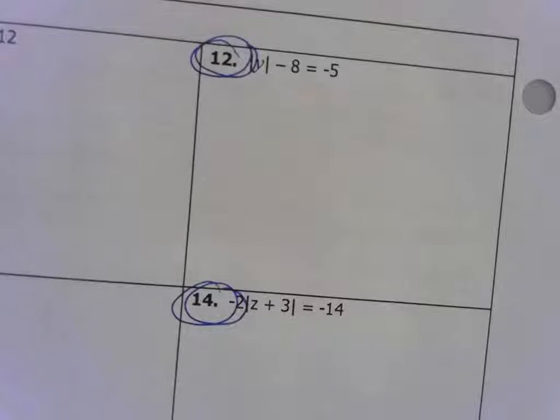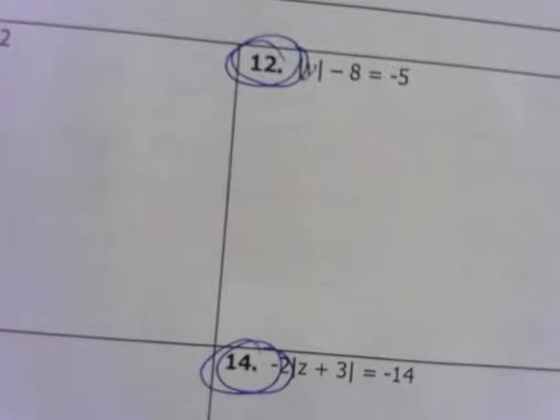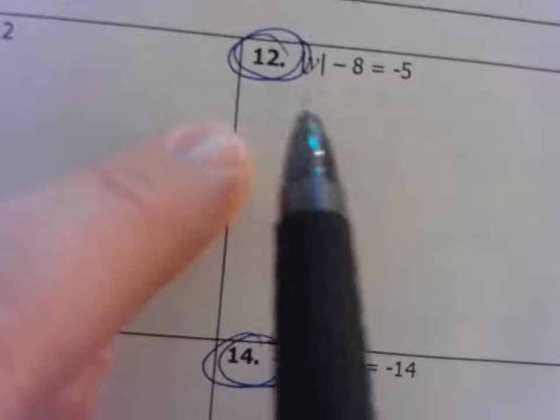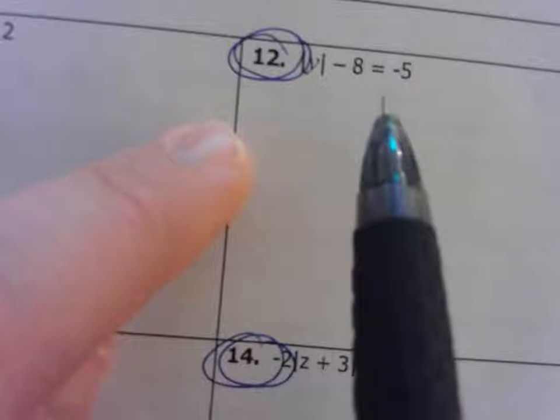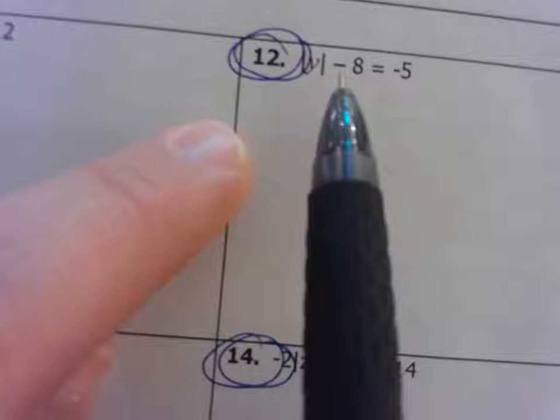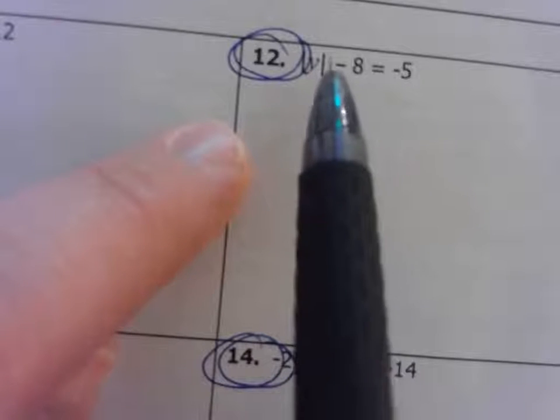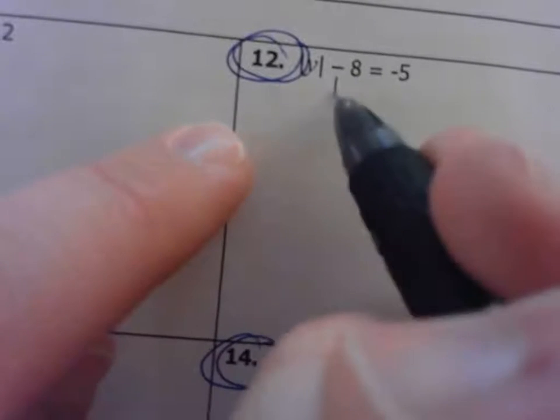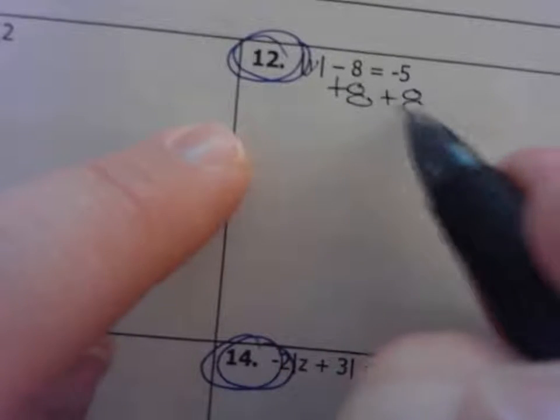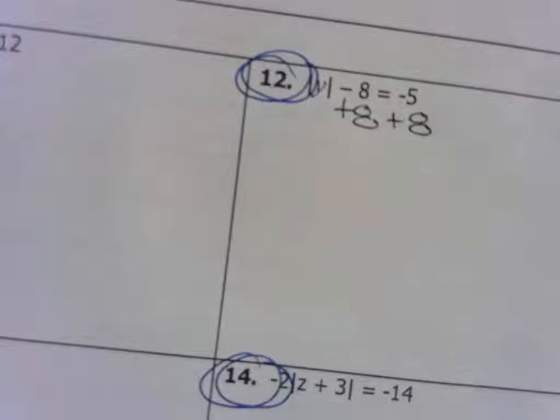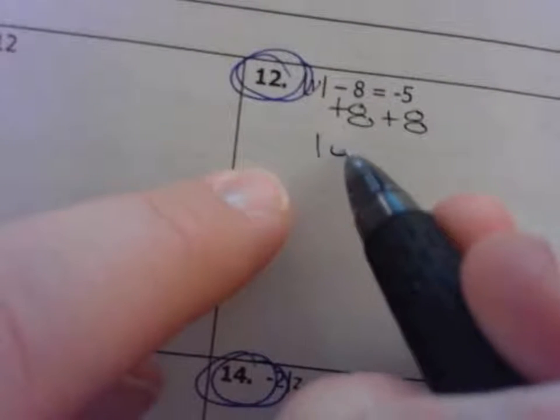So first thing you need to do is you need to isolate the absolute value. As I look at 12, what that means is get rid of any number that is outside the absolute value sign. So as I look at 12, what number is outside the absolute value sign? Negative 8. Now you treat this just like a normal equation. If I have a negative 8, how do I move that over to the other side? Add 8. Okay? So you treat it like a normal equation. It's a negative 8, so I add 8. You have to get the absolute value isolated first, which means everything on the outside needs to move over to the other side. I still have the absolute value of W.